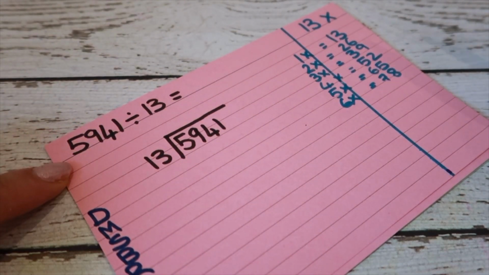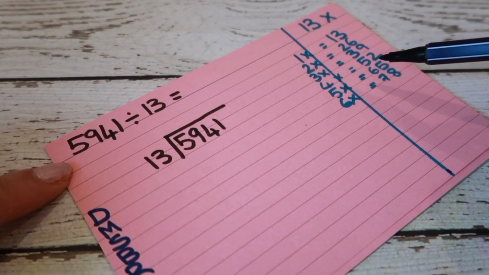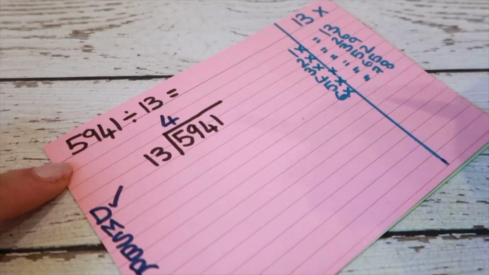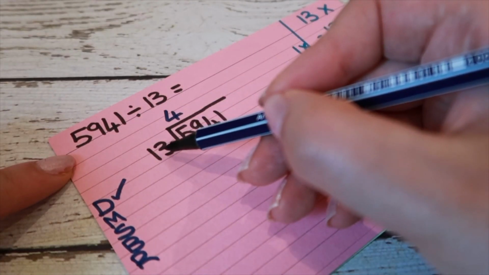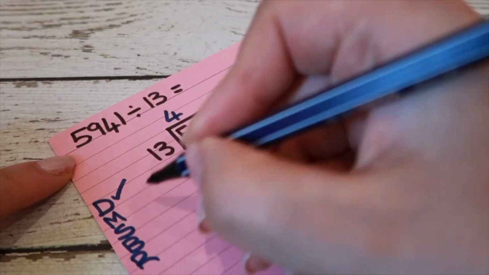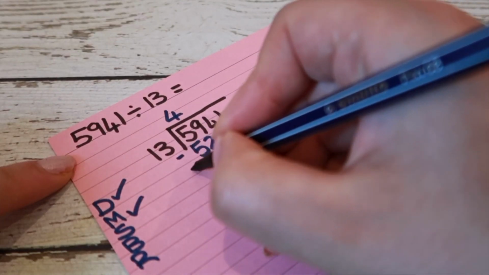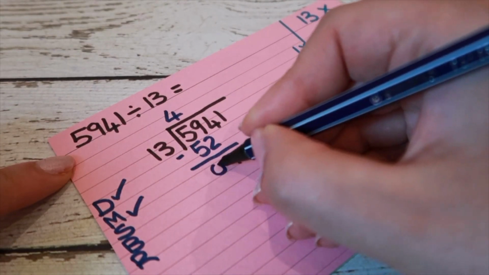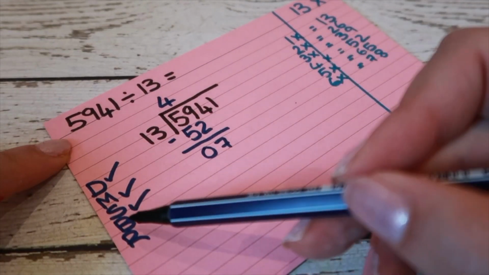So 59 divided by 13 would be 4 times with some remainder. But remember, this isn't short division. Instead of doing the remainder and the multiplying and subtracting in your head, you're just going to write it all down. So my next step is to multiply. So I've just written the 4. So the number I just wrote, I'm going to multiply. 4 times 13, I can check my chart, is equal to 52. So I've multiplied. Next is to subtract. So just put the subtract sign, and then 59 take away 52 is, of course, 7. So now that I've subtracted, B, bring down. So the next digit for me to bring down is the digit 4.